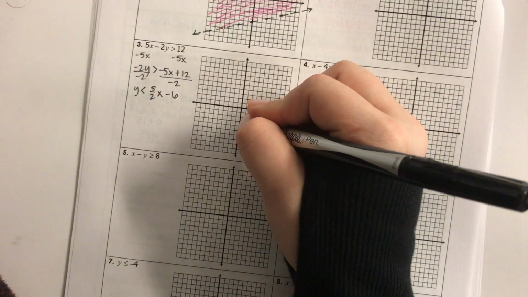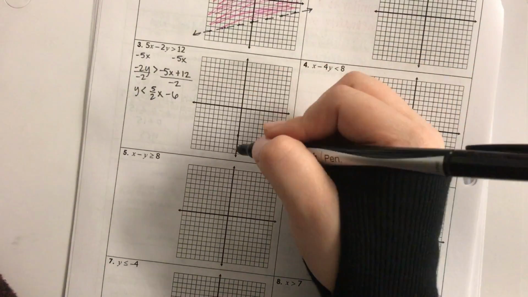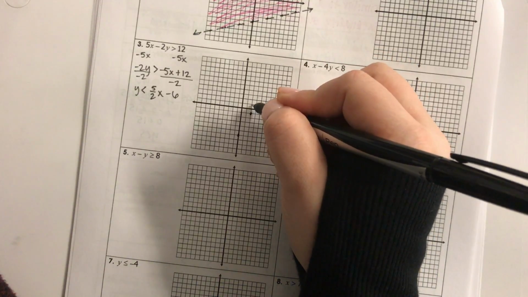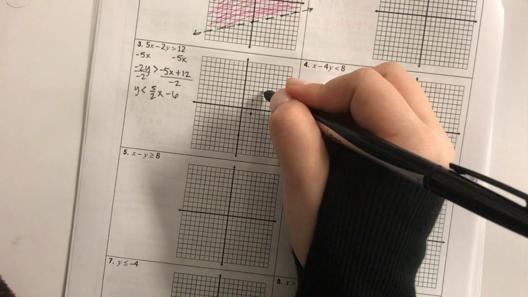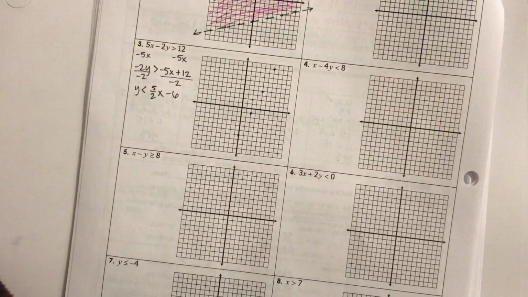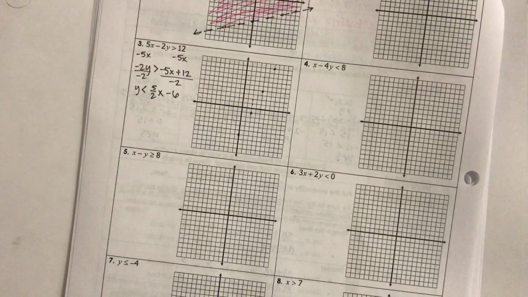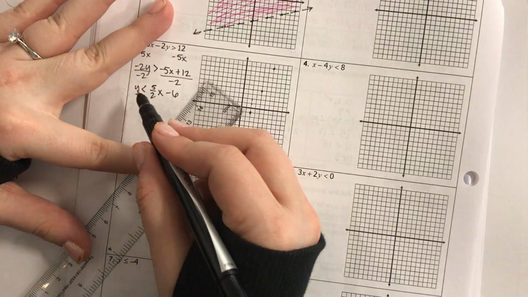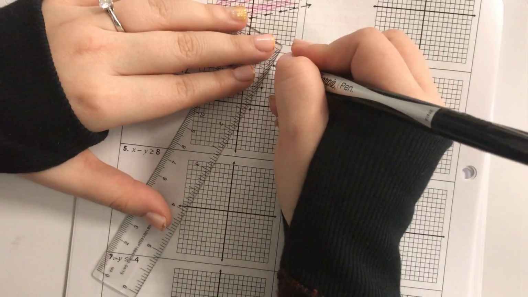1, 2, 3, 4, 5, 6. Up 5 over 2. 1, 2, 3, 4, 5. Okay, and am I going to do a solid or a dashed line for this one? This is a dashed line because it is not or equal to.